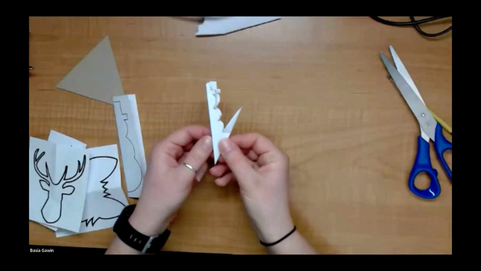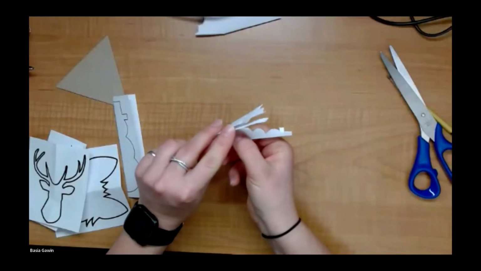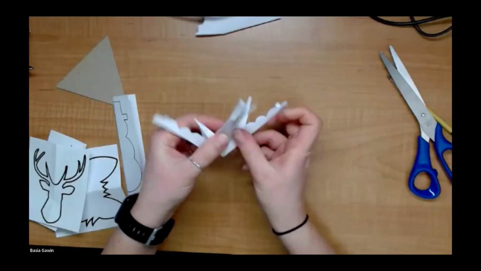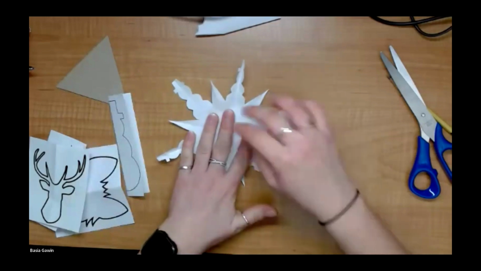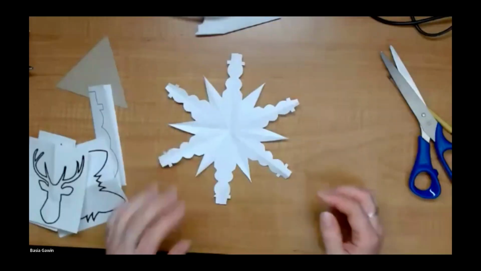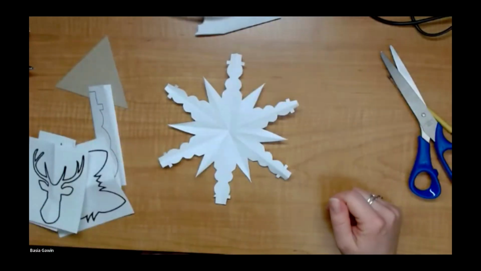So I drew my snowmen, I cut them out, I added a little triangle here. And then when I unfold it, really nice. Wow. I have 6 snowmen, and because of that bilateral symmetry, they're full snowmen now.